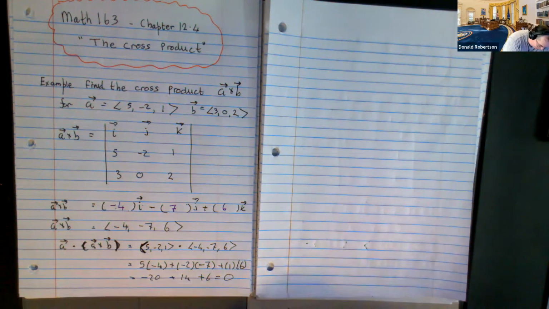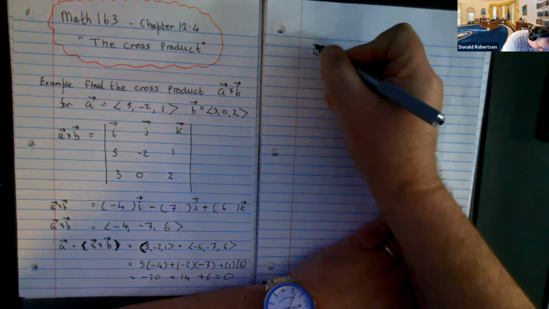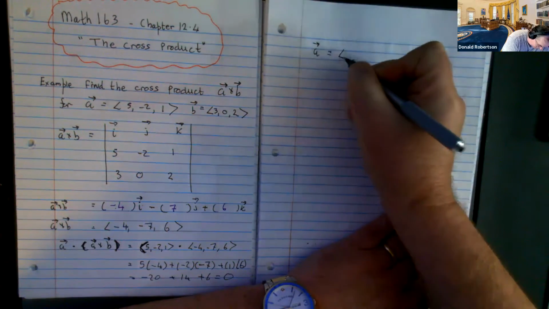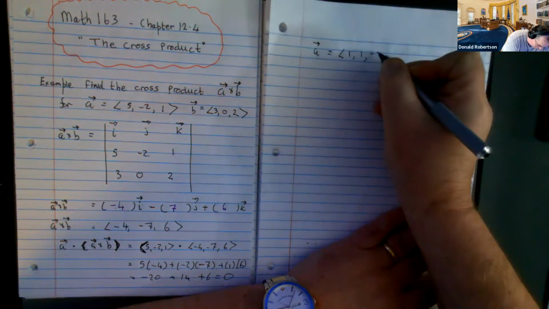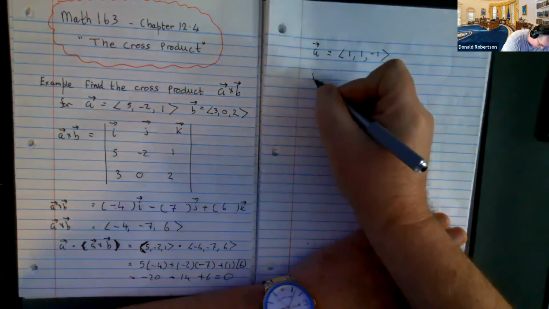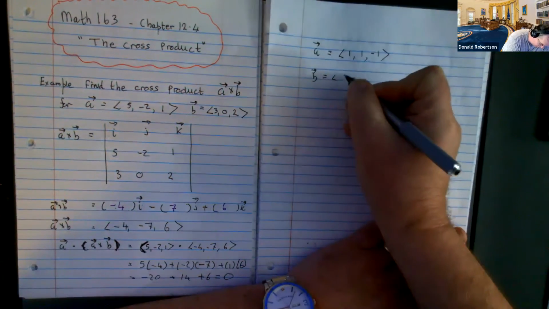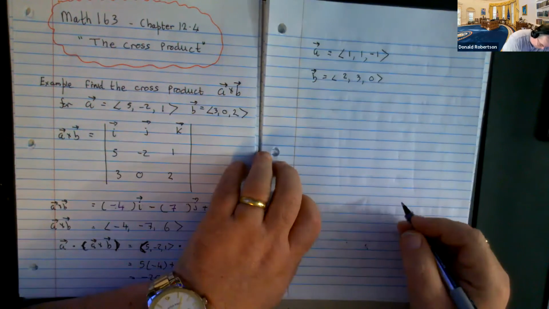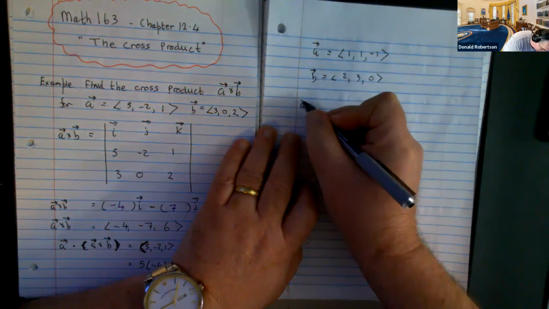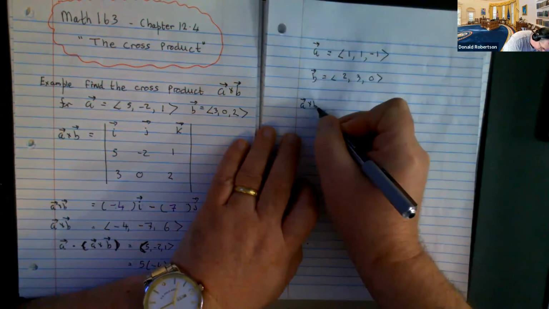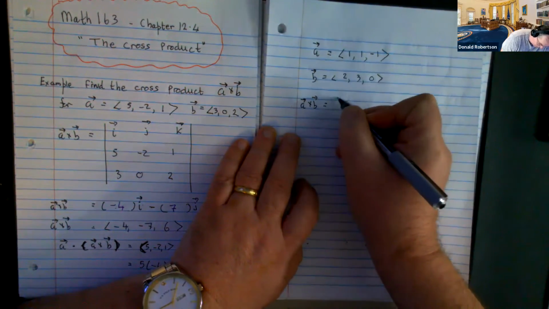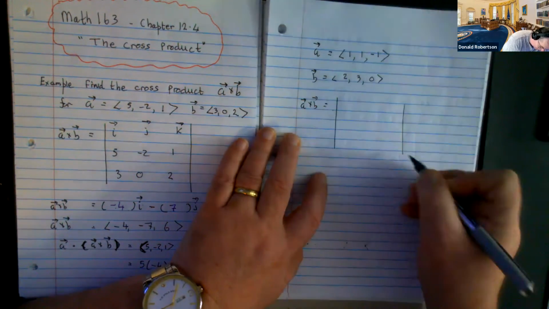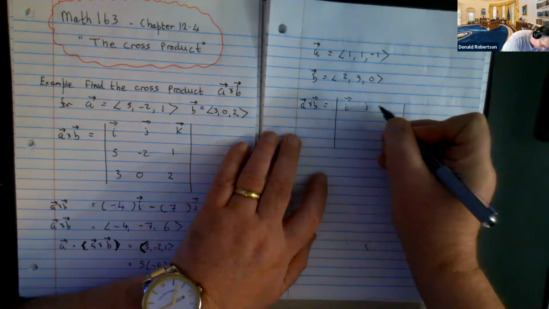Okay. Let's suppose I have a cross product of these two vectors. I'm just using this as another practice example.